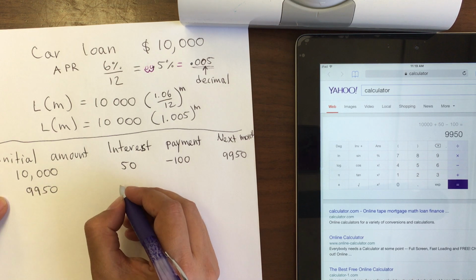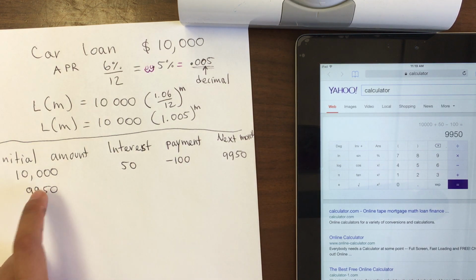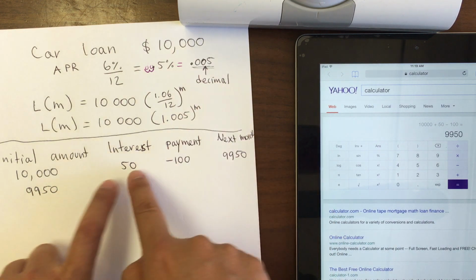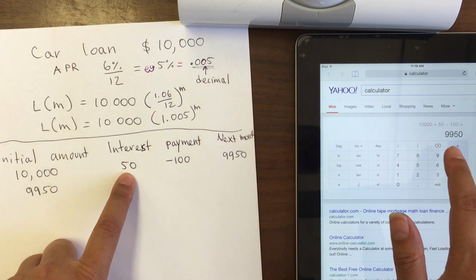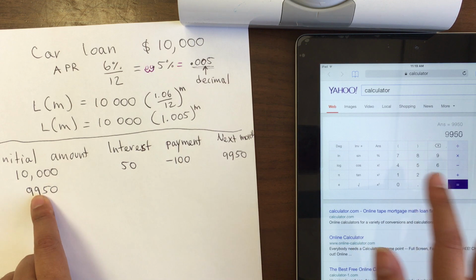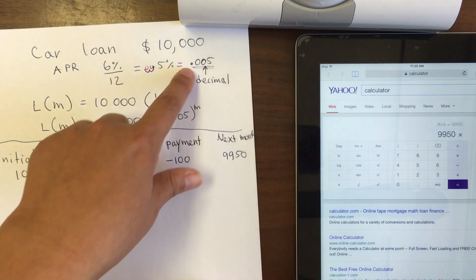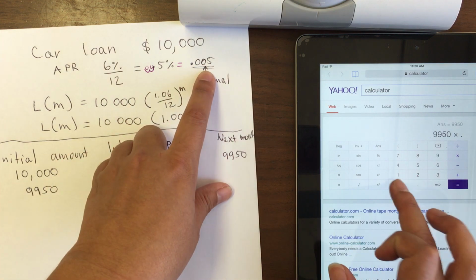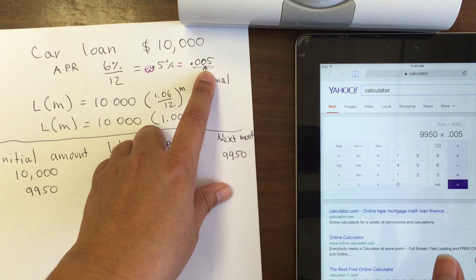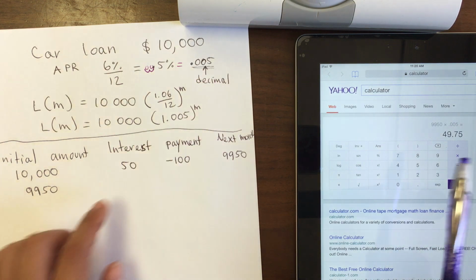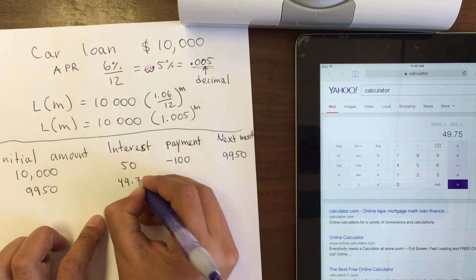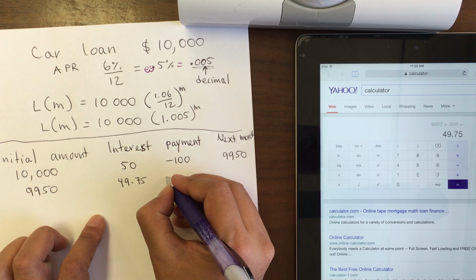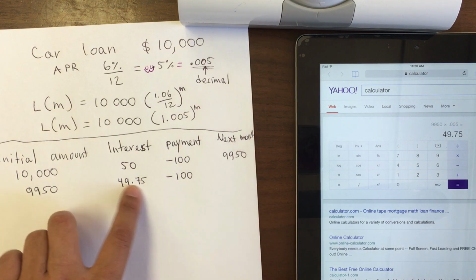$9,950. But then the interest in here, I'm just going to multiply by the interest because you notice that we only use what is being added. So 9,950 times the interest, which is 0.005, is equal to 49.75. So 49 dollars and 75 cents.